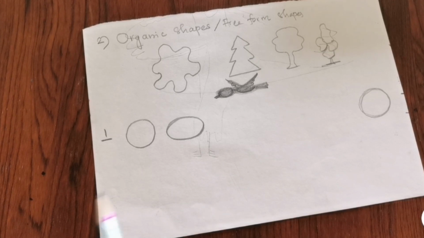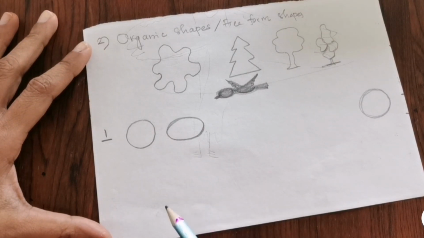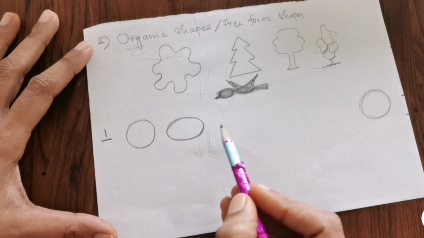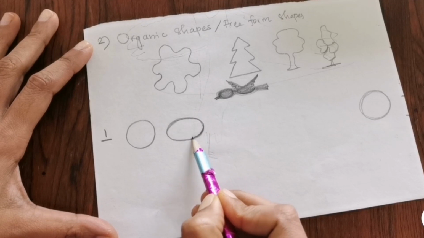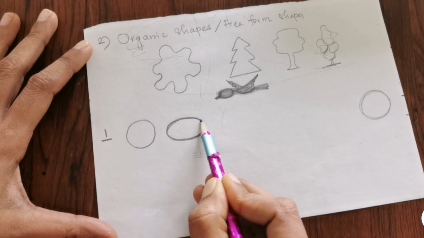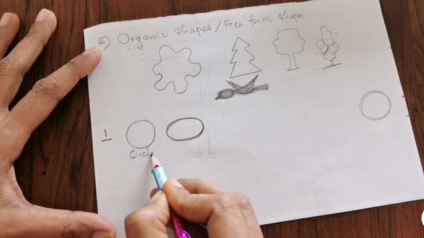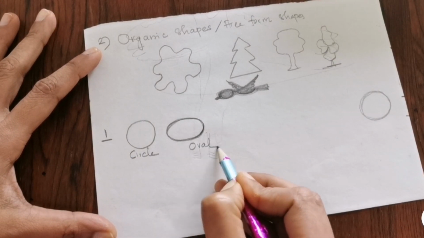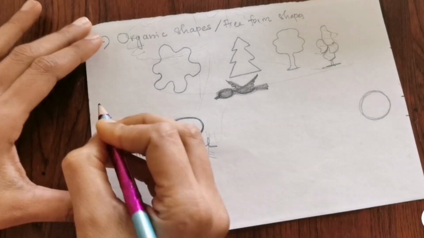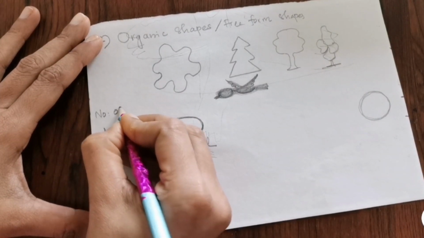So it's not too many. Anyway, these two are the shapes made by a single line, because there are no corners. So you can just mark the circle and oval, and here the number of lines used.